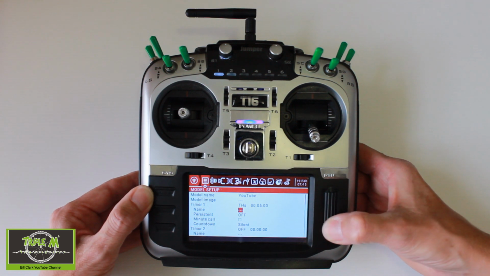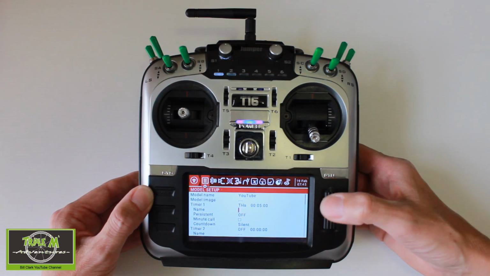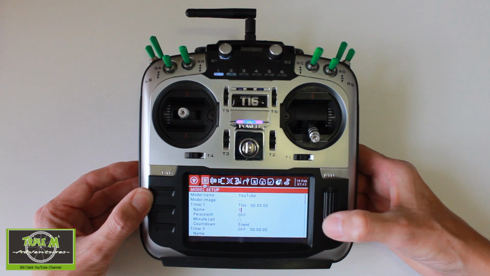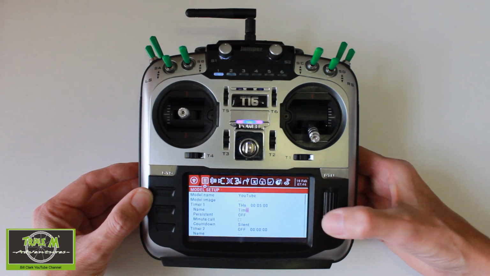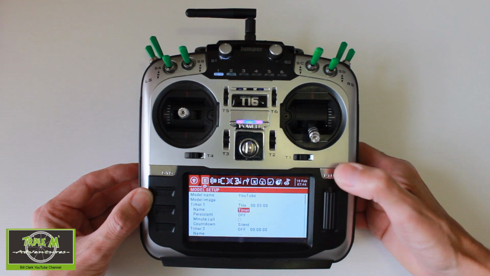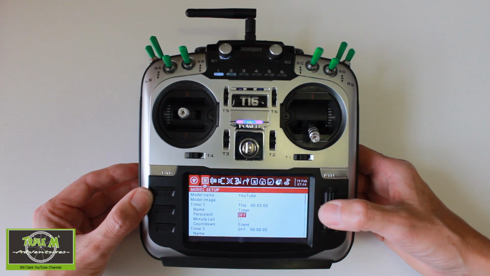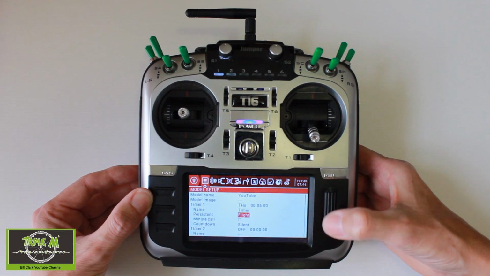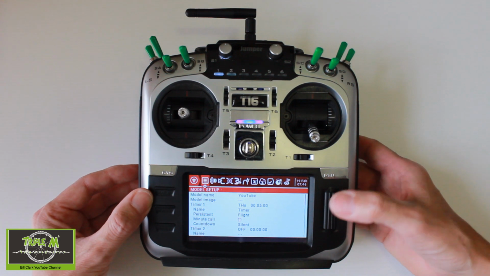Then we're going to go down to name. Again, we can put a name in. Okay, I've missed, I made a mistake, so just keep going round. If you've made a mistake, just keep clicking the button and you'll come back again. Hold the button down to get a capital. Timer, click return. Now we can go down. In persistent, we want to put flight. And there we go, our timer should be set up.